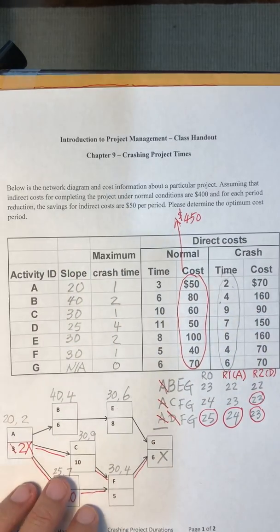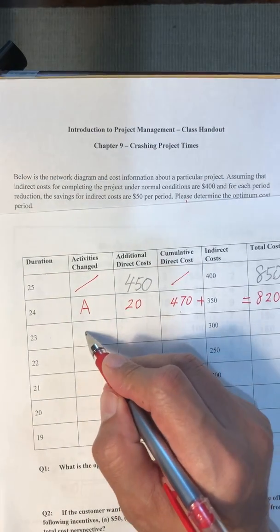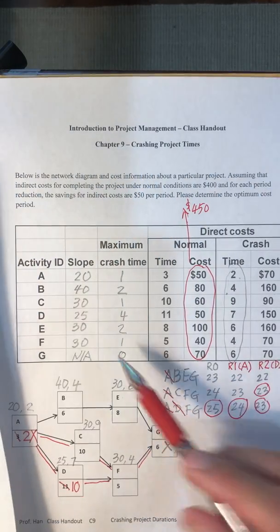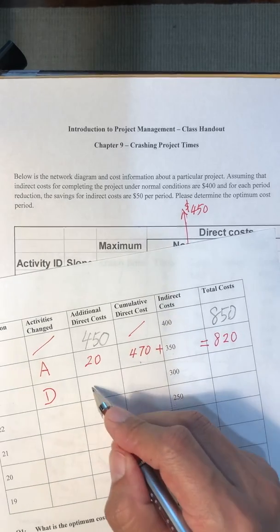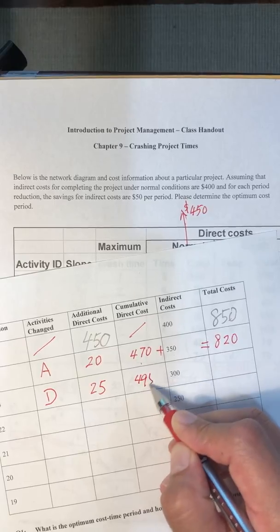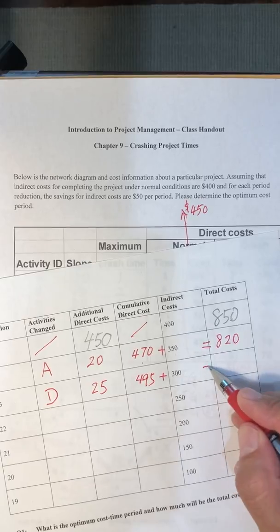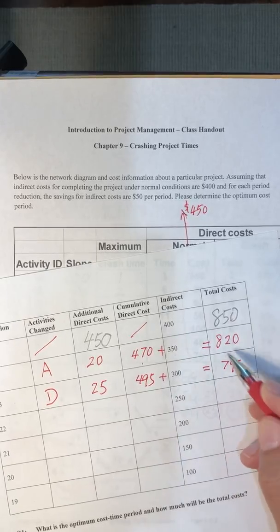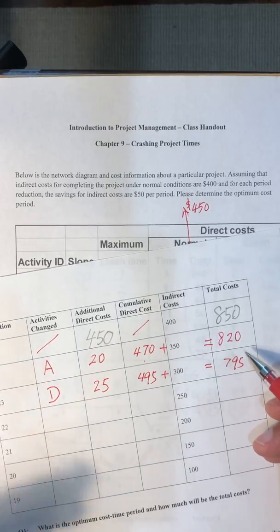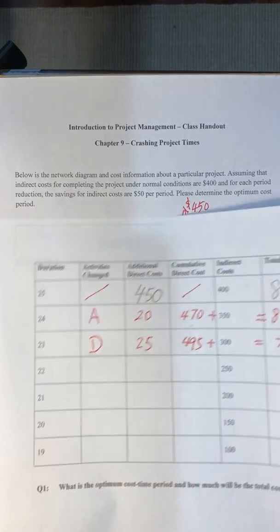Now let's put it in our log. D is cut. And the cost of cutting D is 25. So we put 25 here. Then the cumulative direct cost would be 25 plus 470, 495 together. We would have 795. It's still cheaper than 820. That means cutting from 24 to 23 periods is the right direction. Let's continue.